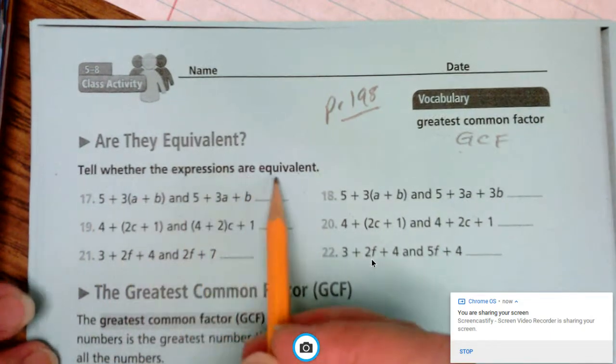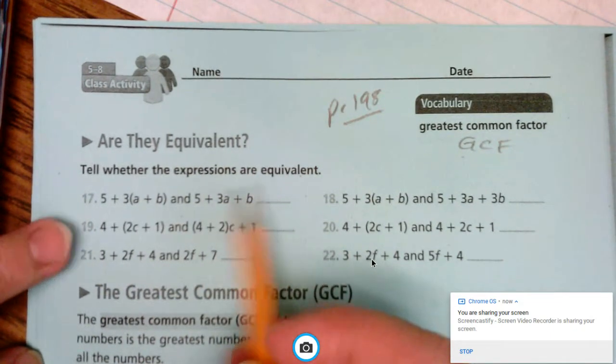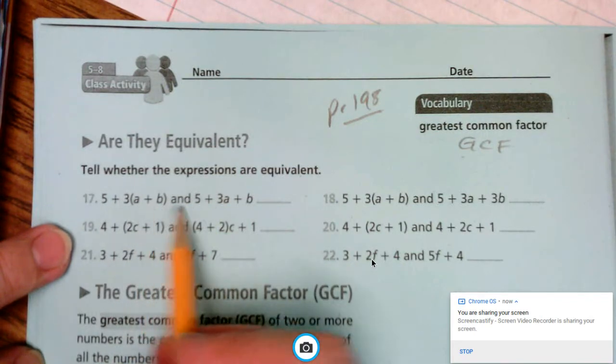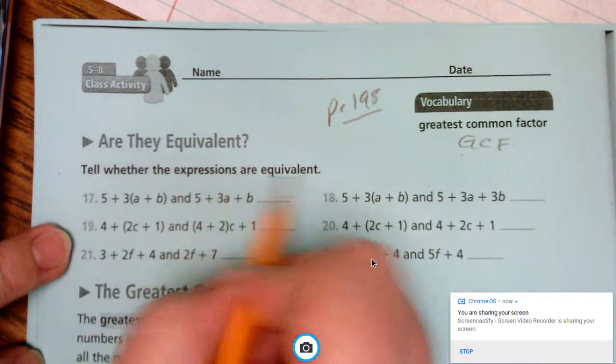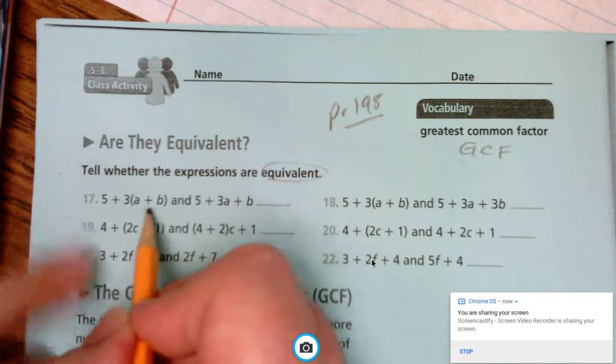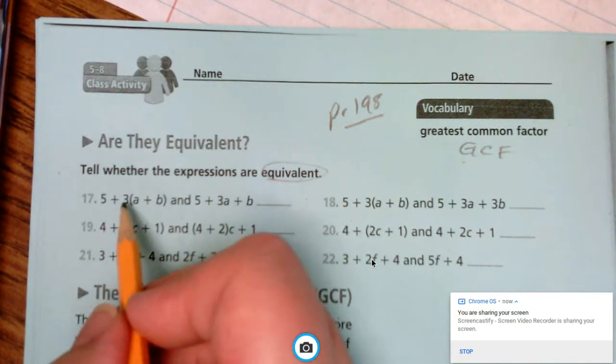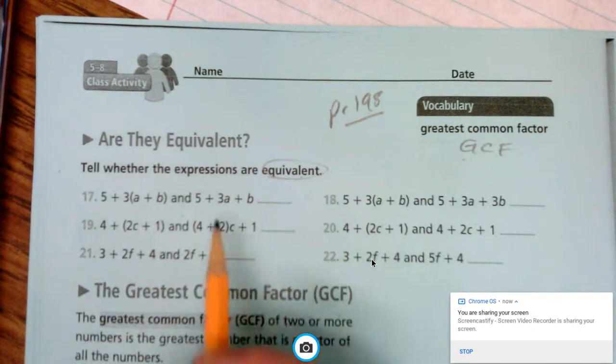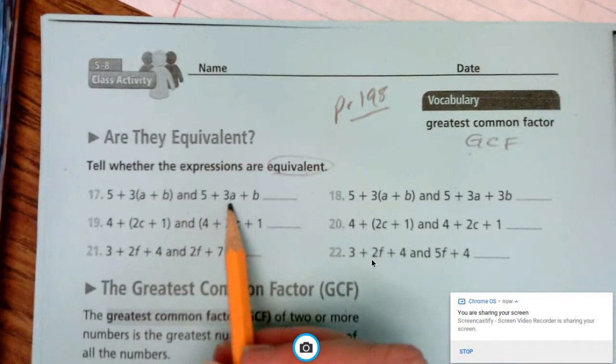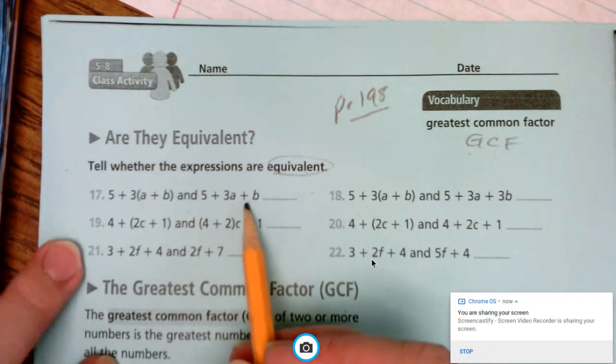So we're going to tell whether the expressions are equivalent. We're going to analyze these and make sure that they are equivalent, or the same. If we have A plus B being multiplied by 8, would that be the same thing as saying that 5 is being added to 3 of A plus B?